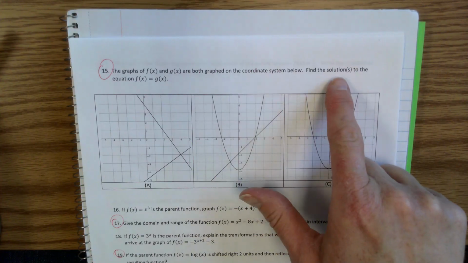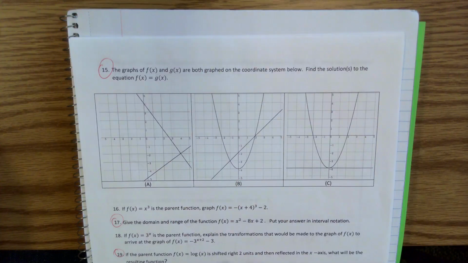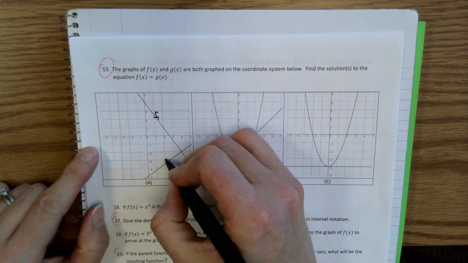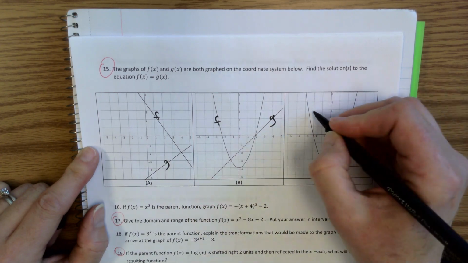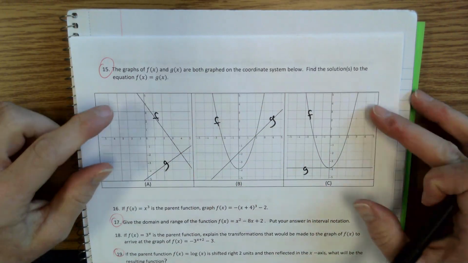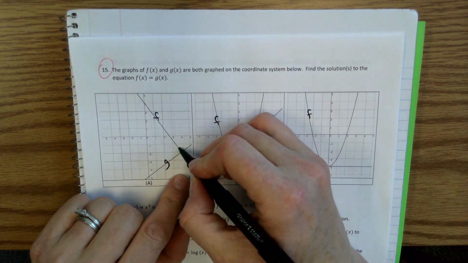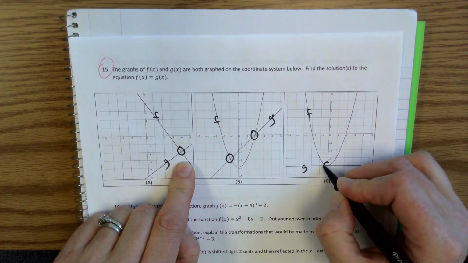It says find the solutions to the equation f equals g. This is f, and this is, it doesn't really matter which is which. We can just pick one. This might be f, and that's g. This is f, and this is g. These are 3 different problems. Where do they intersect? Right here, right here, right here, and right here.